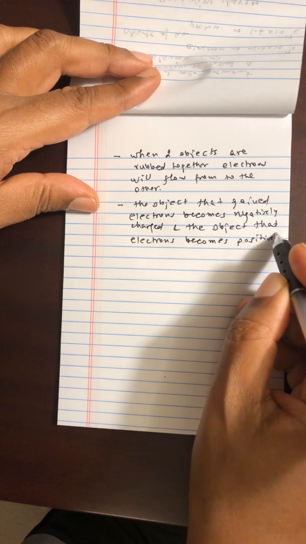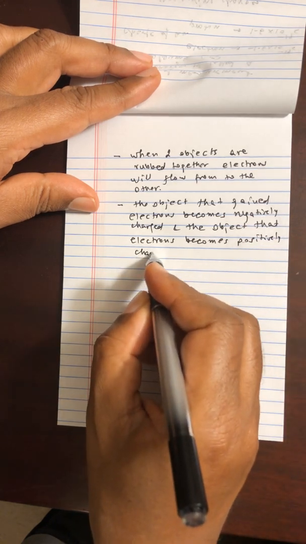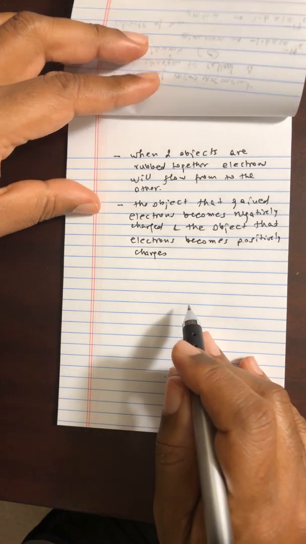So this is the current understanding of charges.